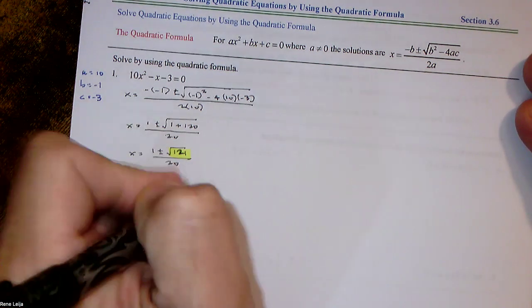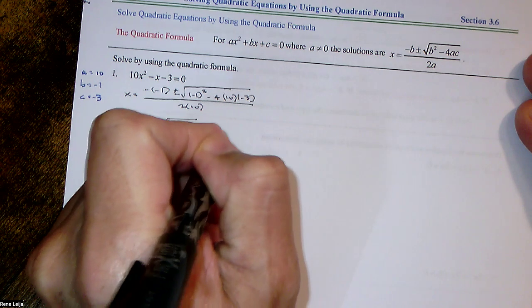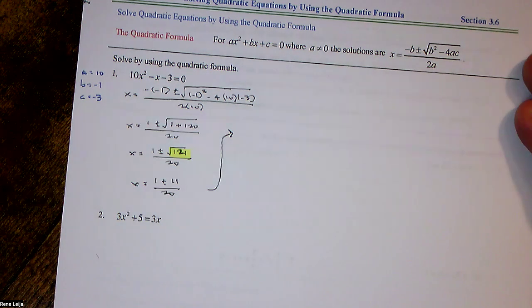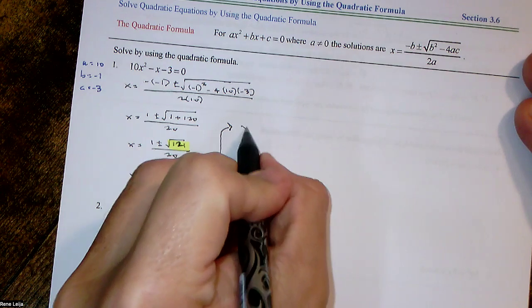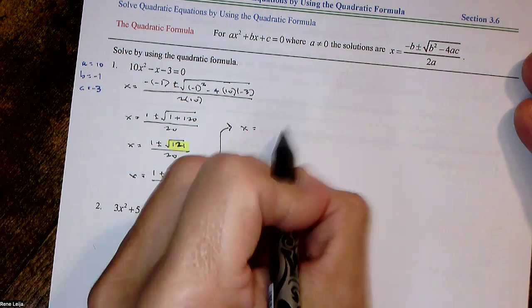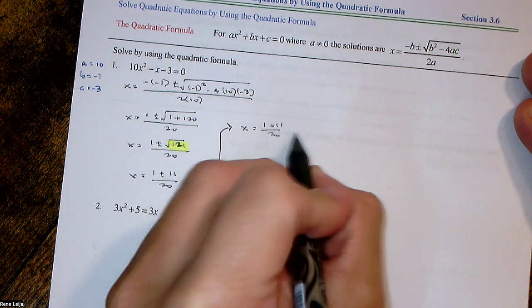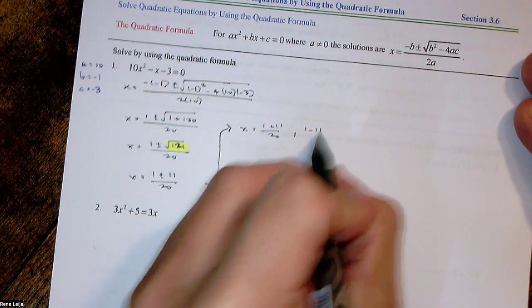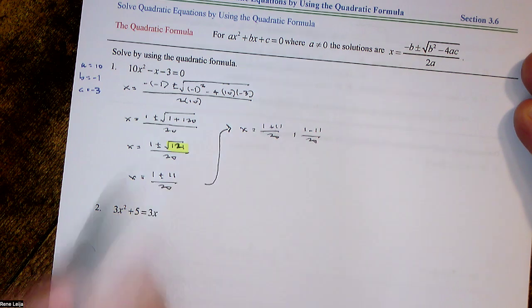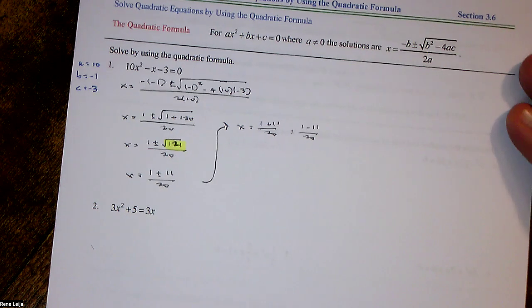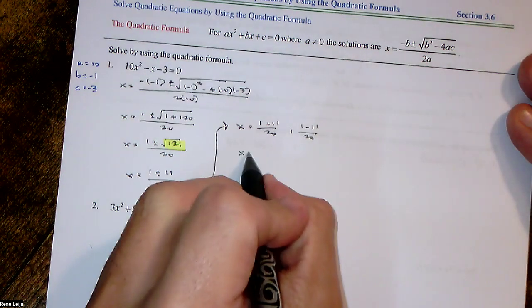Okay. Now I have to split my answers apart. So I'm going to have 1 plus 11 over 20, comma, 1 minus 11 over 20, because I can simplify these numbers. That's why.